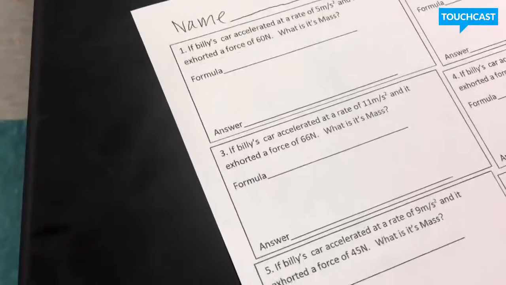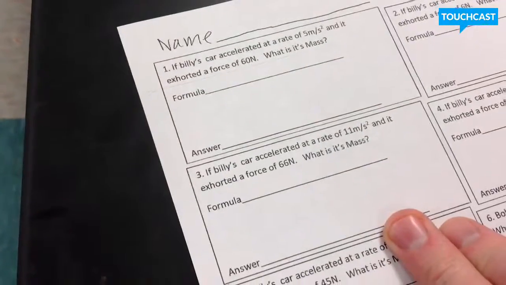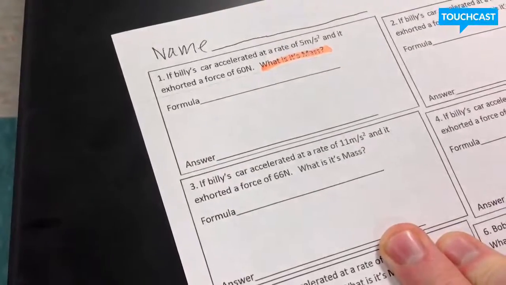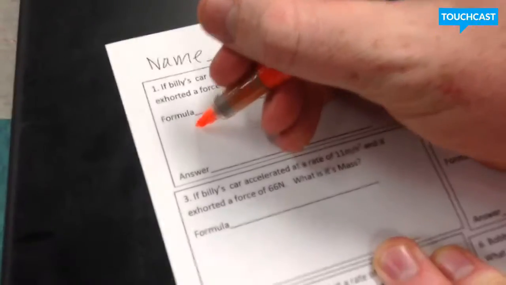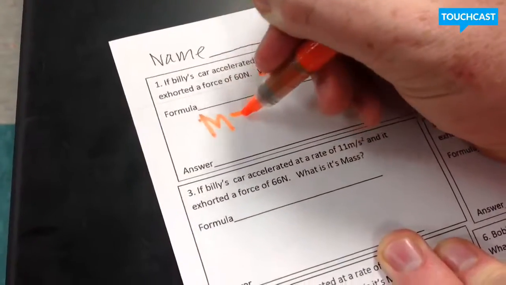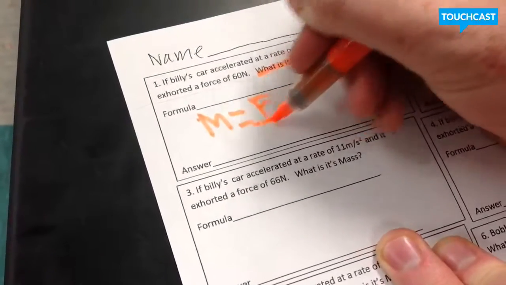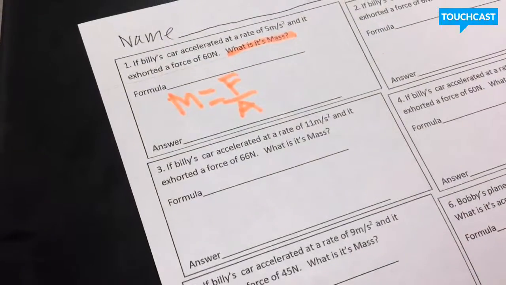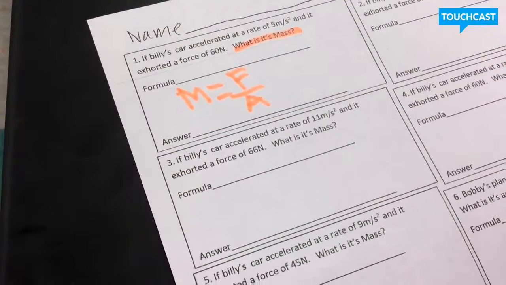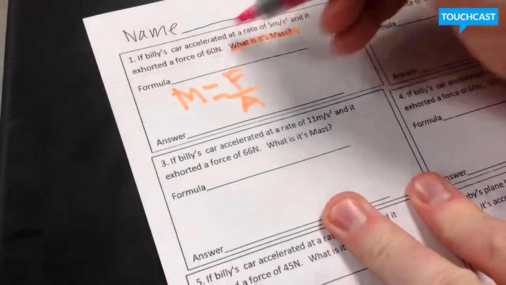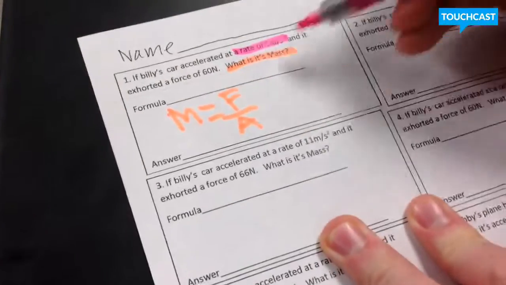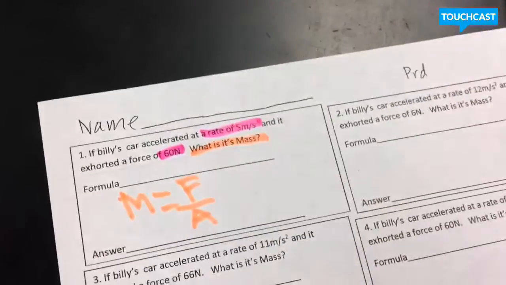Alright, let's go ahead and work out two of these together. So the first step is to write down your formula. Now in this first one, it's asking for mass. So you would write down mass is equal to force divided by acceleration. Now, in your problem, your acceleration was going to be 5, and your force is 60.